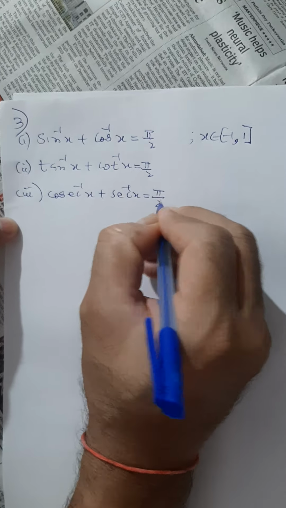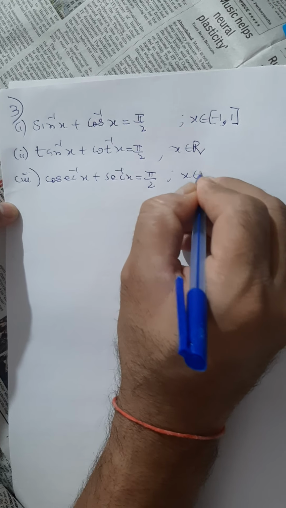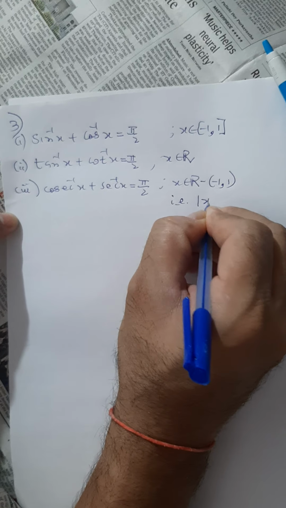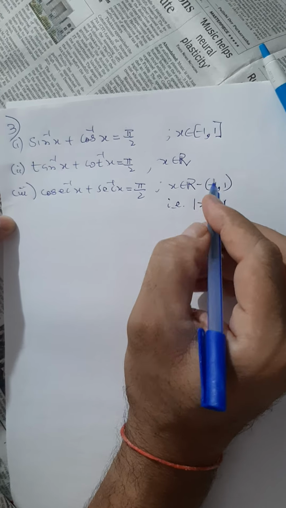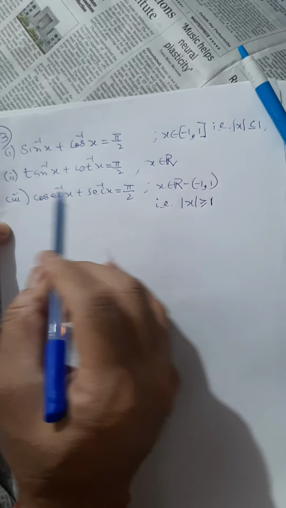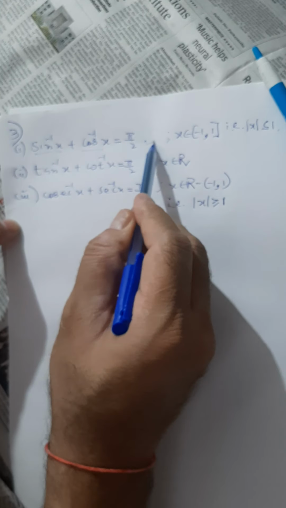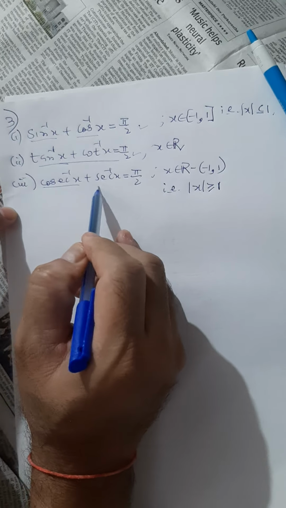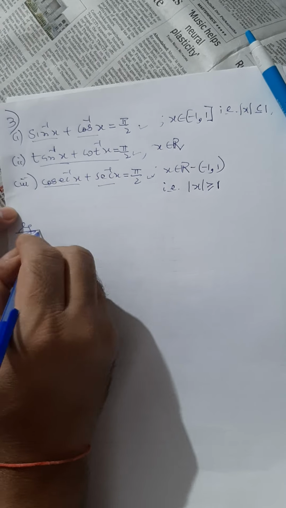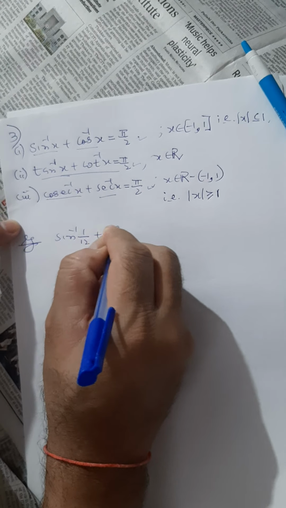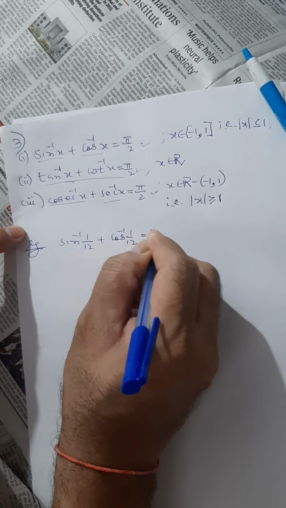The domain of tan inverse and cot inverse is all real numbers, so x belongs to R. For cosec inverse and sec inverse, x belongs to R minus the open interval -1 to 1, sometimes written as modulus of x is greater than or equal to 1. For sine inverse and cos inverse, it is sometimes written as modulus of x is less than or equal to 1. So sine inverse plus cos inverse is pi by 2, tan inverse plus cot inverse is pi by 2, cosec inverse plus sec inverse is pi by 2. For example, sine inverse 1 by 12 plus cos inverse 1 by 12 is always pi by 2.